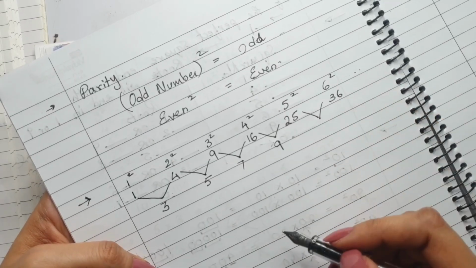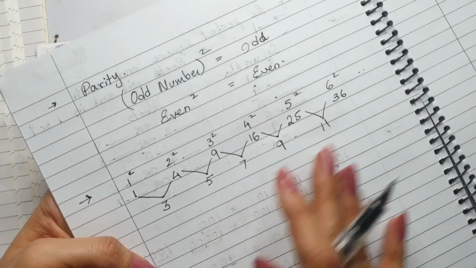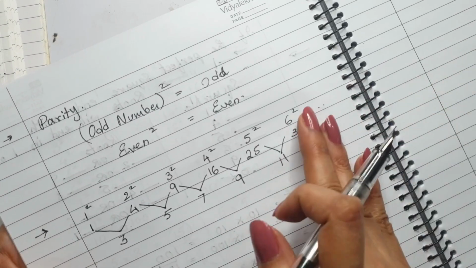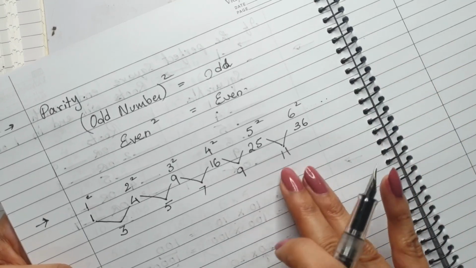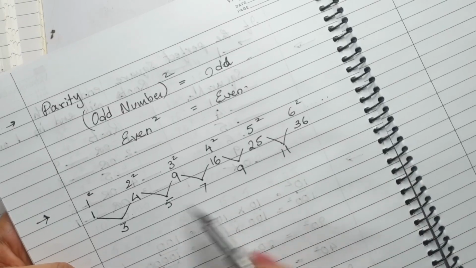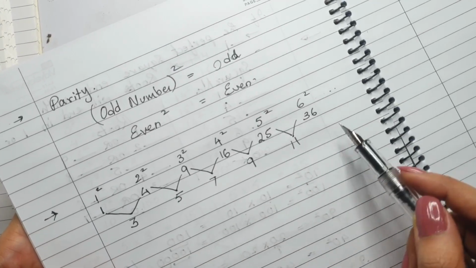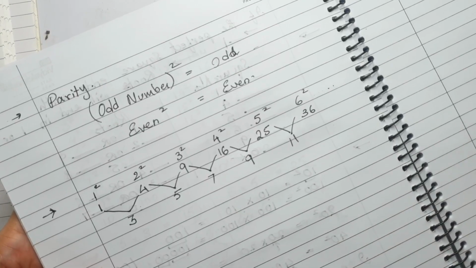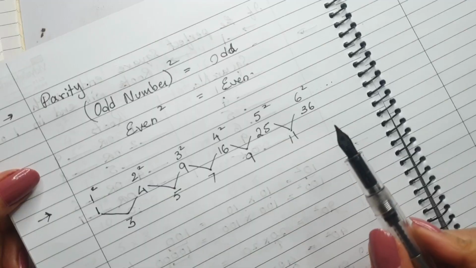And 36 minus 25 is 11. And in fact, if you keep going over here, 7 square, 8 square, 9 square, the difference will continue like this. They're going to be odd numbers. 1, 3, 5, 7, 9, 11, 13 and so on. Okay? So this is the pattern.